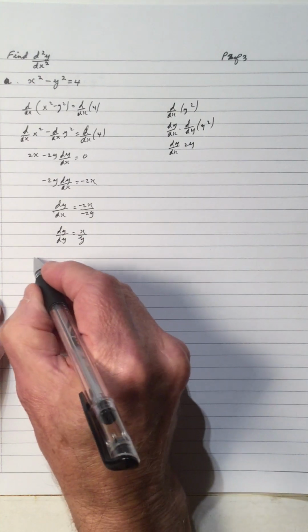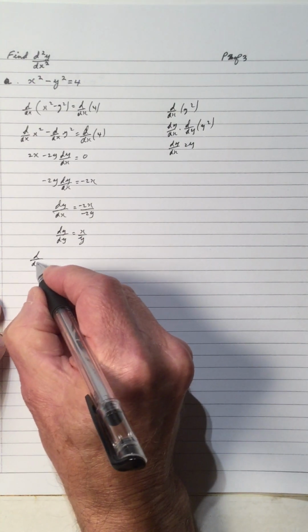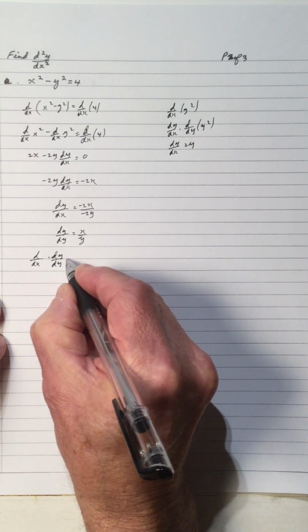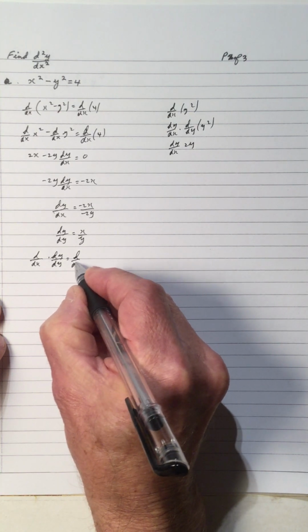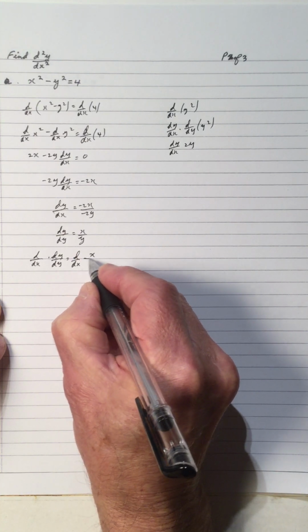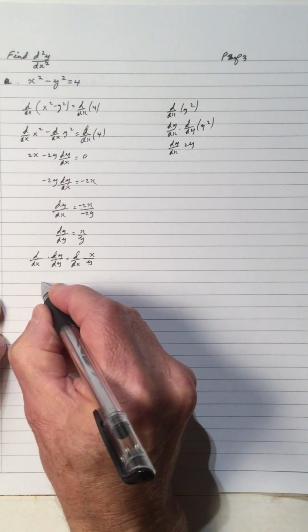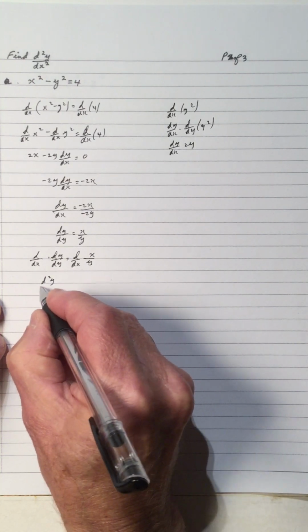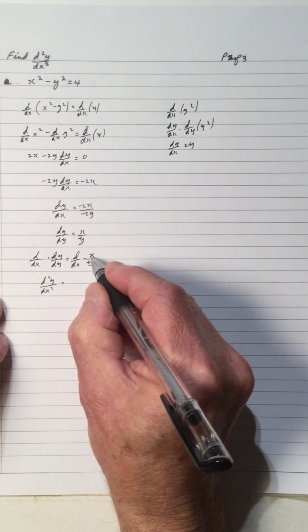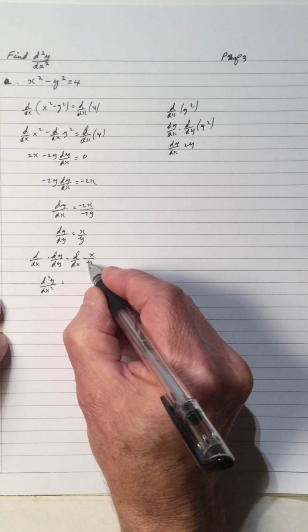Now let's do d dx again on each side. And I said I'm going to show you every step. So that gives us d squared y dx squared. The derivative of x over y is the quotient rule.